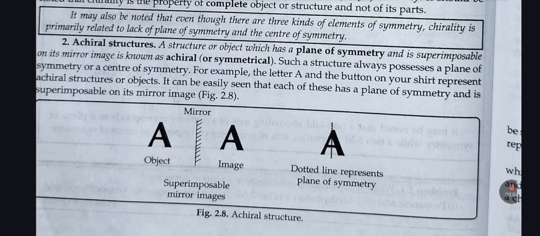Second, achiral structure. A structure or object which has a plane of symmetry and is superimposable on its mirror image is known as achiral or symmetrical. Such a structure always possesses a plane of symmetry or a center of symmetry. For example, the letter A and the button on your shirt represent achiral structures or objects. It can be easily seen that each of these has a plane of symmetry and is superimposable on its mirror image. This figure shows achiral structures.